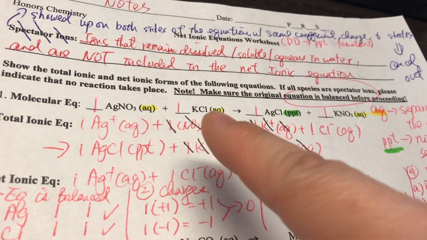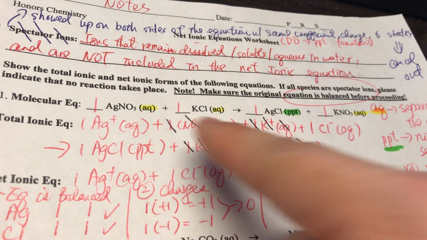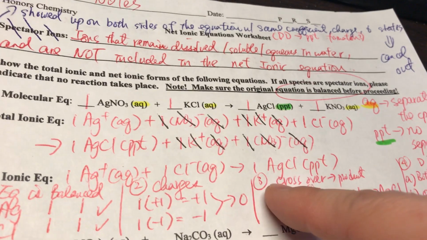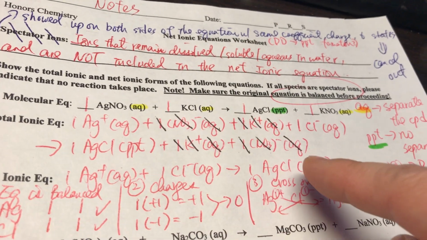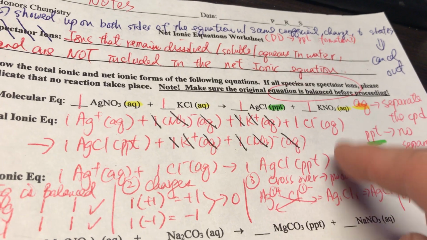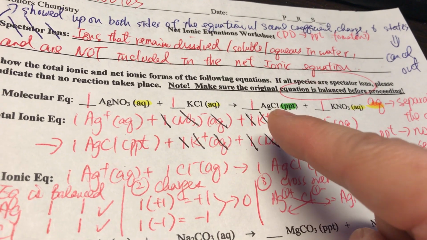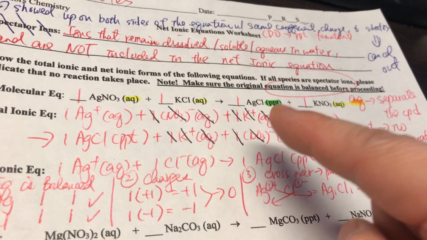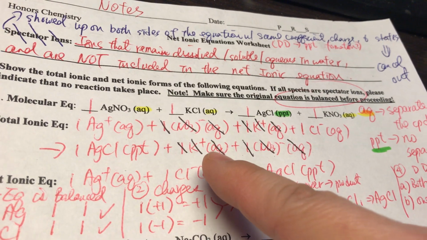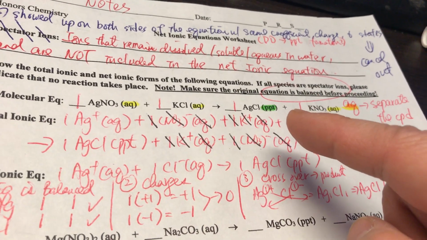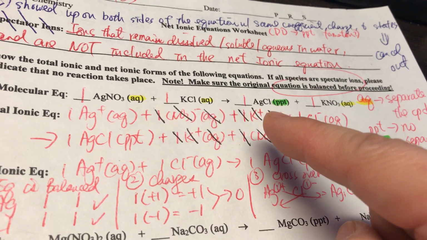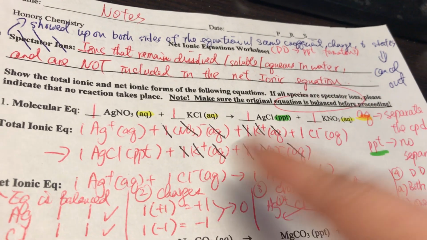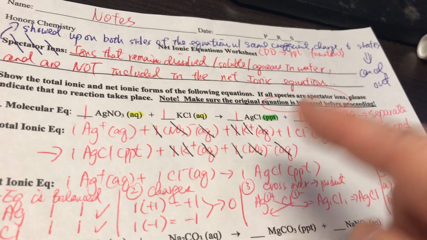I find 1 NO3- aq on both sides. So I cancel 1 NO3- aq. I also find 1 K+ aq, so I cancel 1 K+ aq. Now, if you get, for example, 2K+ and 1K+, you cannot cancel them because they're not exactly the same. Or if you get, let's say, 2Cu+ and 2Cu2+, they are not the same charge, and you cannot cancel them because you did something wrong.